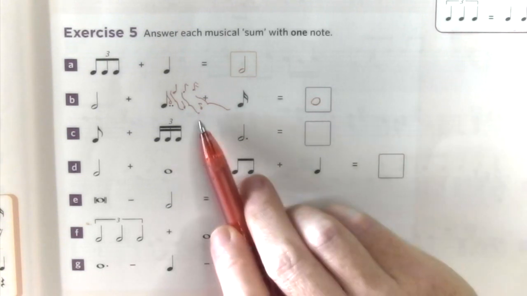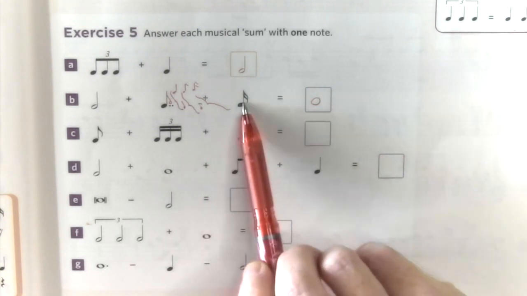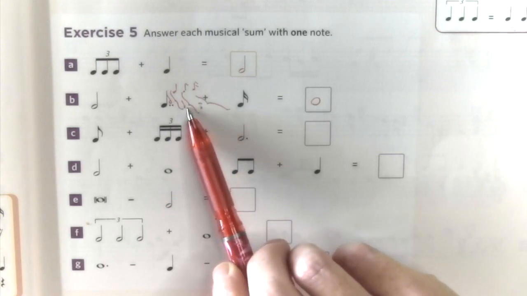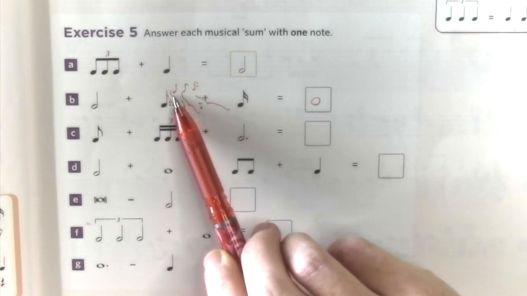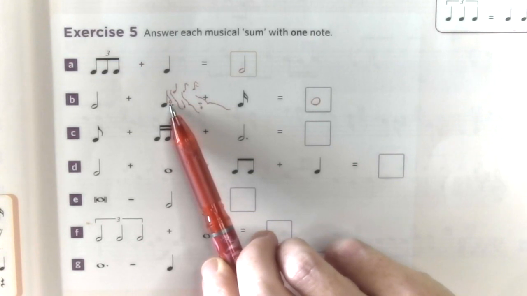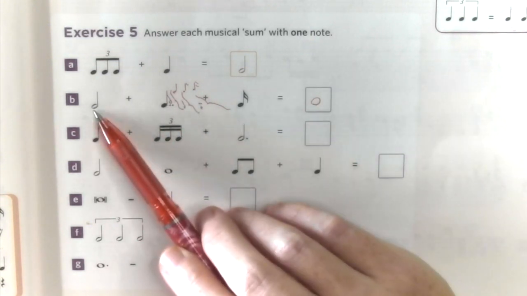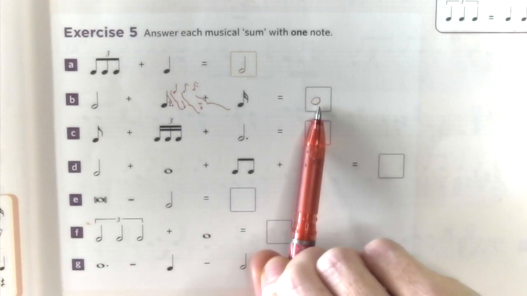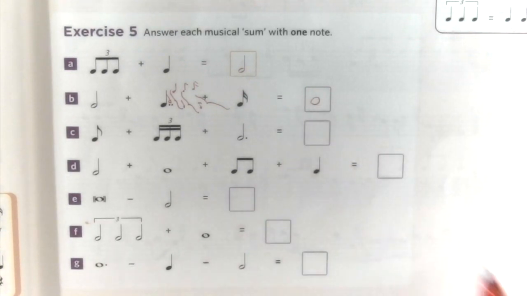Okay, I hope this is useful. Two of them make a quaver. A quaver plus a quaver make a crotchet, plus another crotchet make a minim. A minim plus a minim equals a semibreve. Okay? Let's move on to the next one.